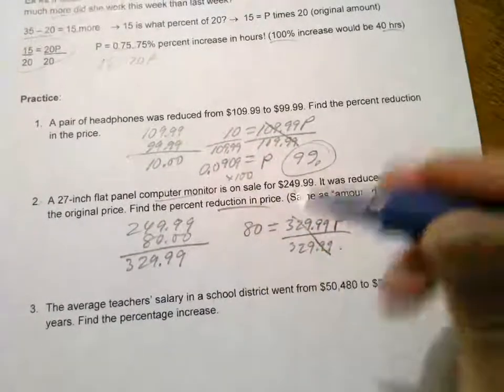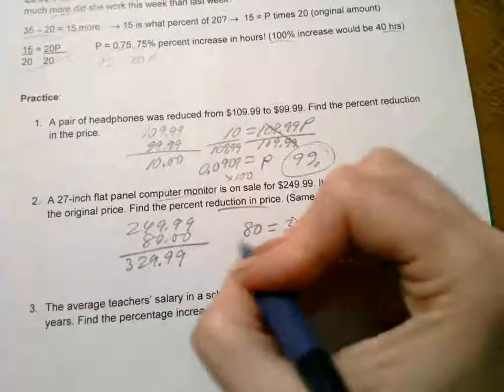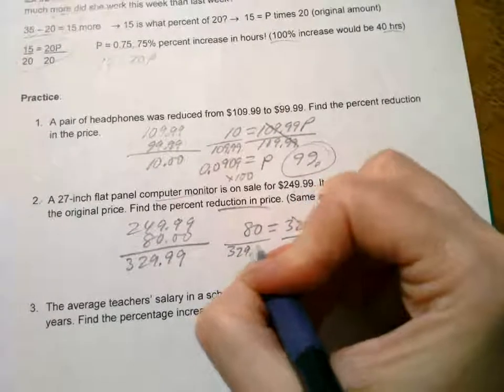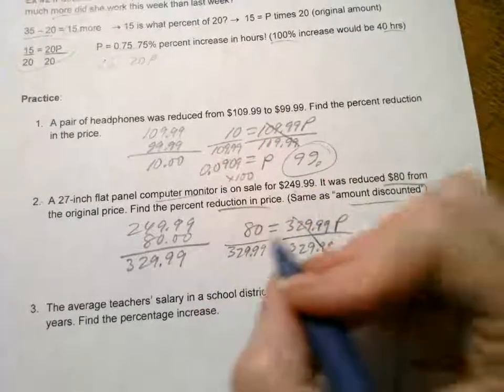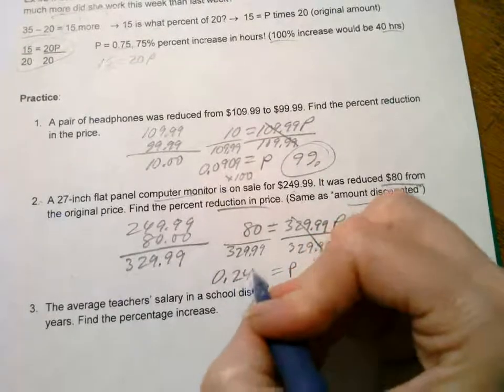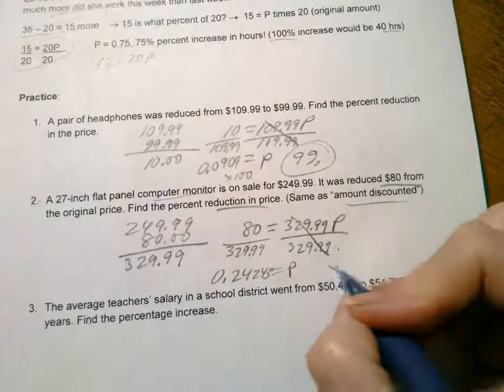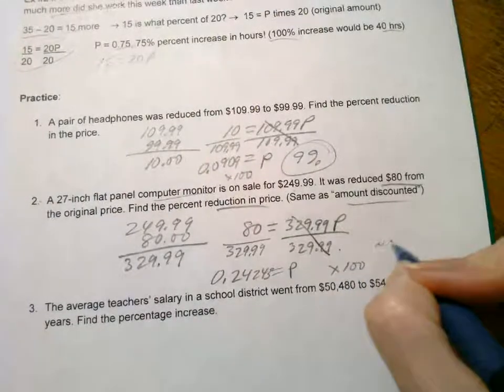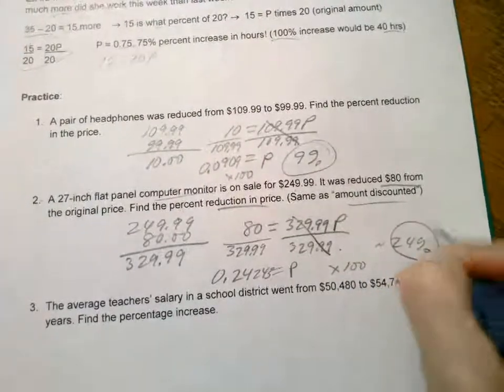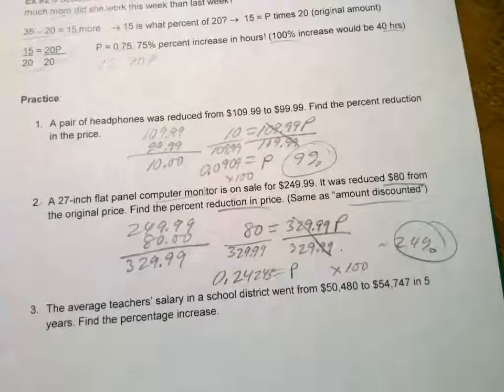To get rid of it on that side, whatever we do to one side, we do the other side. Put that in your calculator. You get 0.24243 and so on. Multiply times 100, and you get approximately 24% amount discounted, or a price reduction.